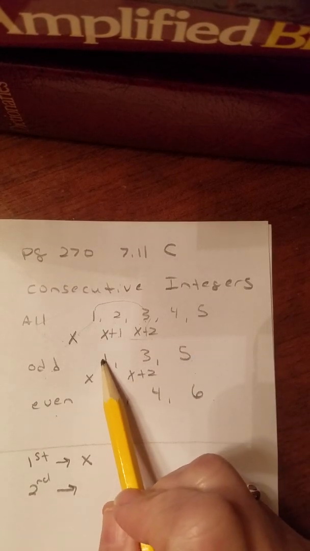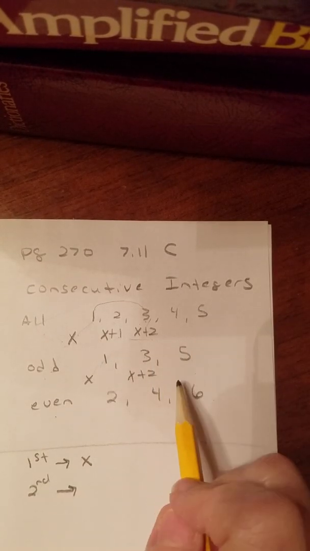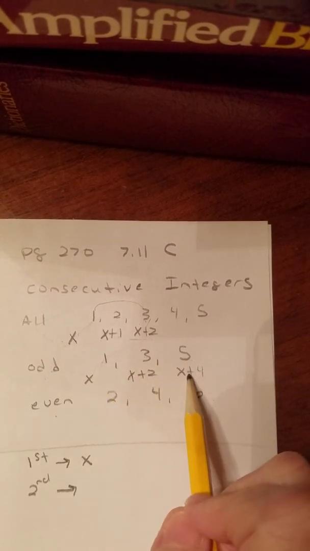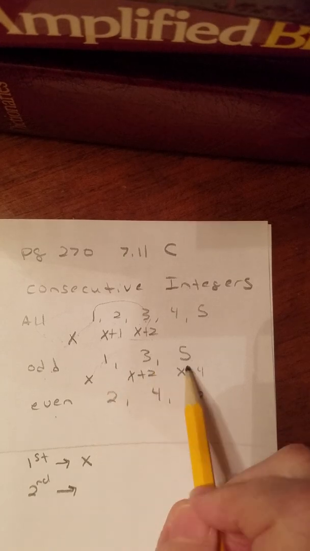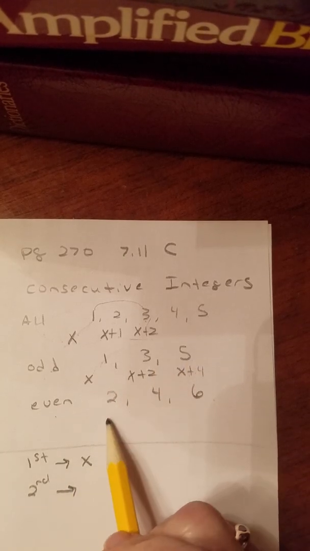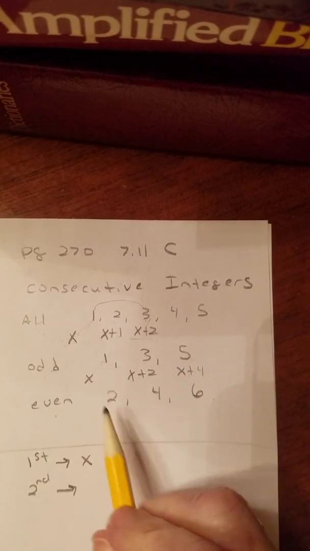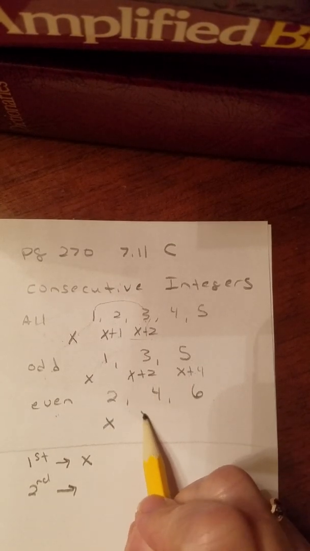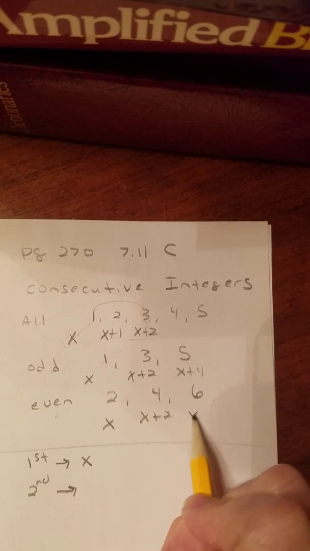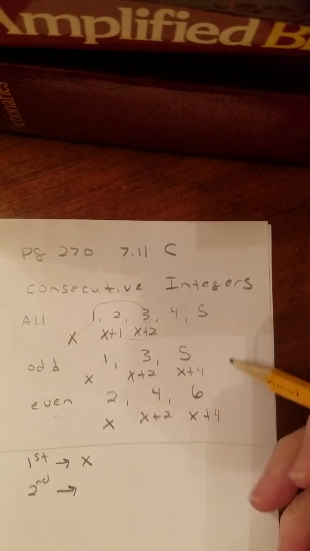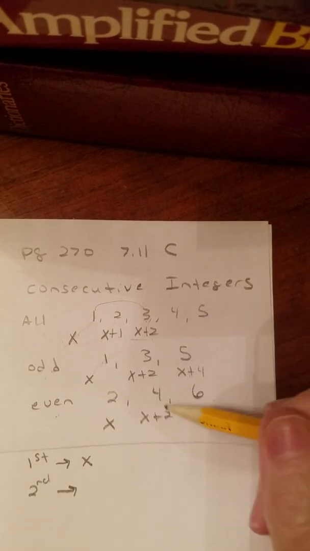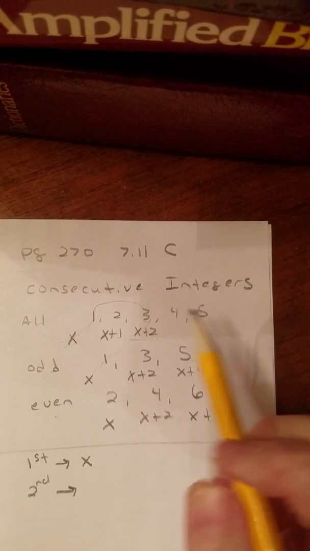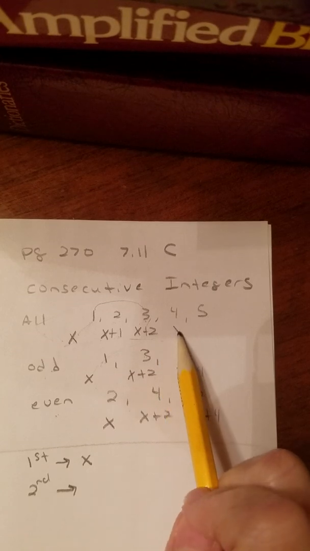And how do I go from 1 to 5? Well, it would be x plus 4, right? Because 1 plus 4 is 5. So these are representations of these numbers. If I was talking about even consecutive integers, then this would be x, this one would be x plus 2, and this one would be x plus 4. Notice that these representations here are the same, whereas here it's not, right?